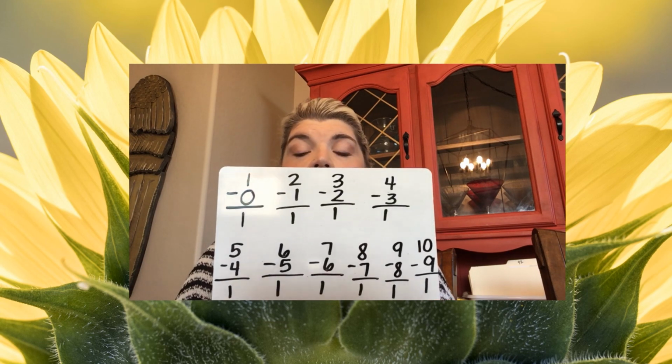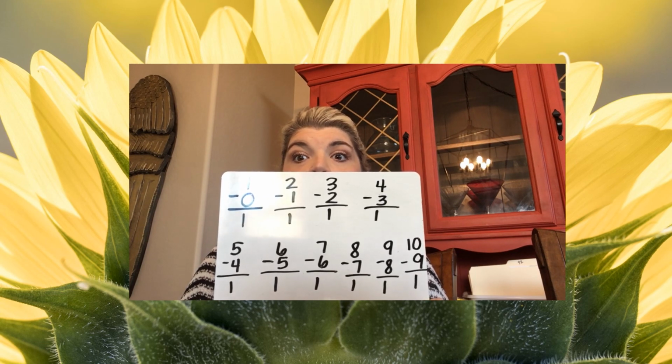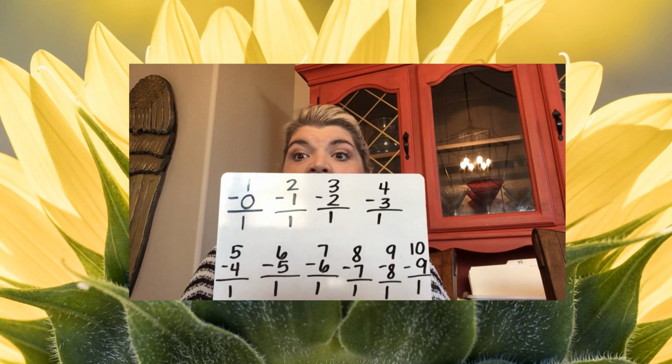So what I want you to do is on your fact sheets, I want you to go through and find all of the difference of 1 problems. You can even circle them if you want to. And that's a quick one that you can write down. The answer is 1.